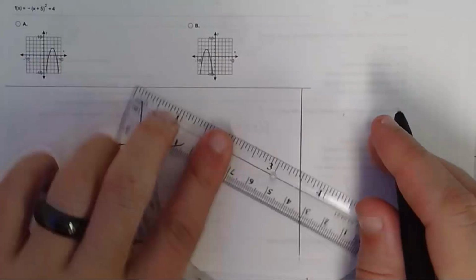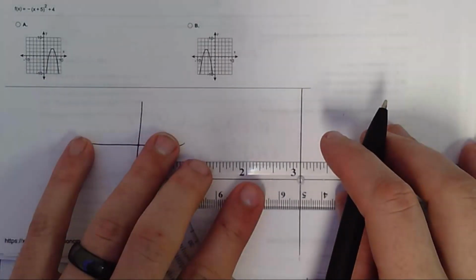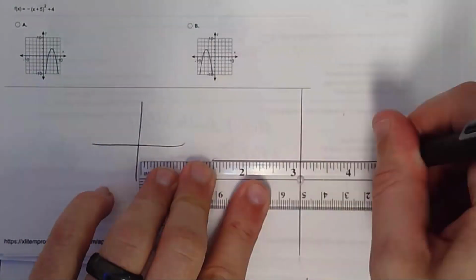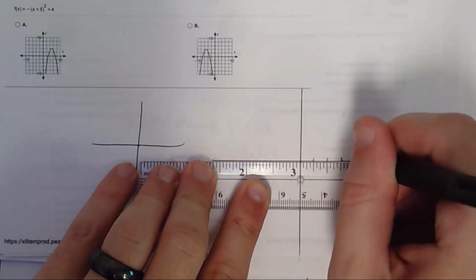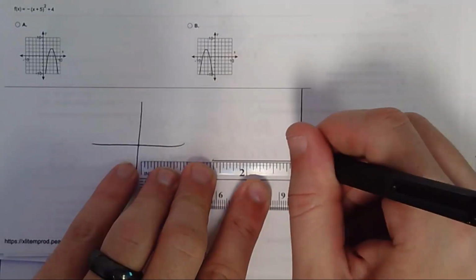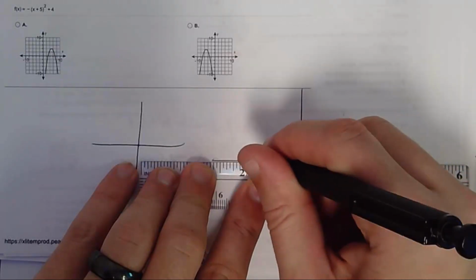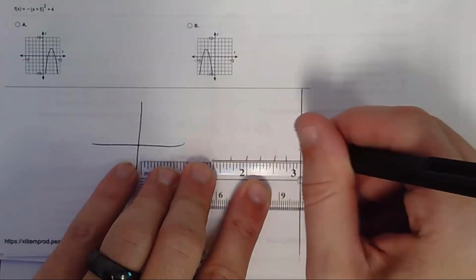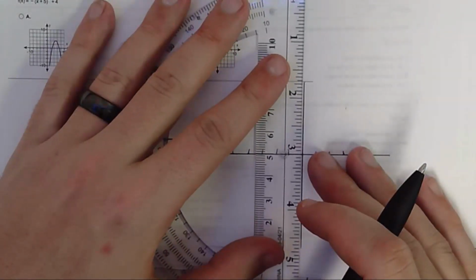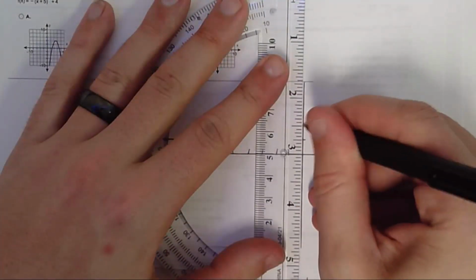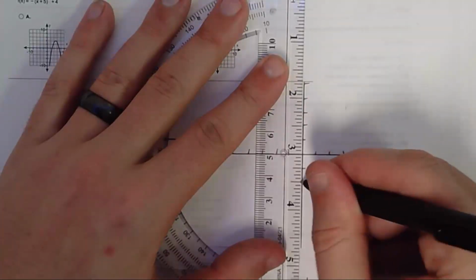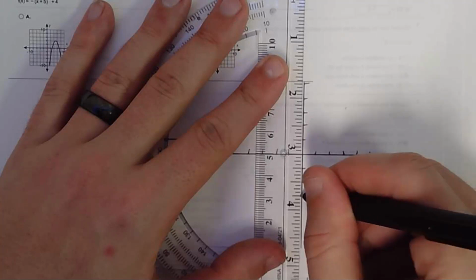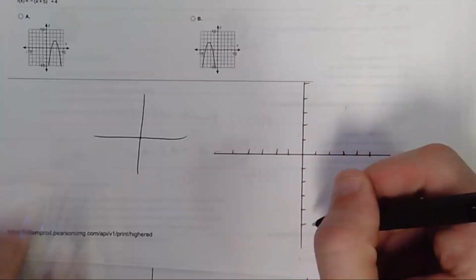We have our graph, and I can go 1, 2, 3, 4, 5. 1, 2, 3, 4, 5. And the same in the y direction. 1, 2, 3, 4, 5. 1, 2, 3, 4, 5. Okay, there's my graph.